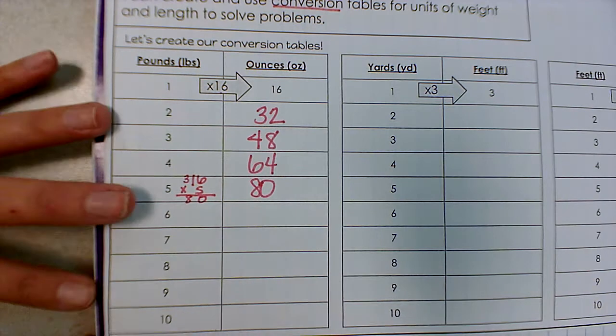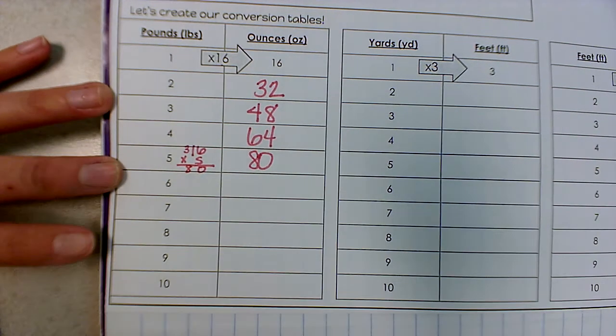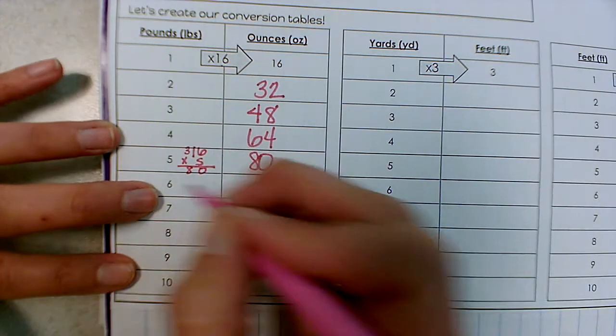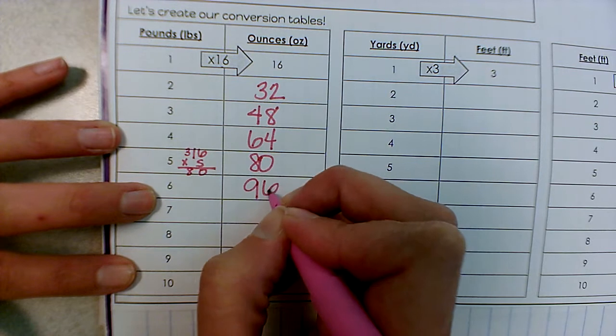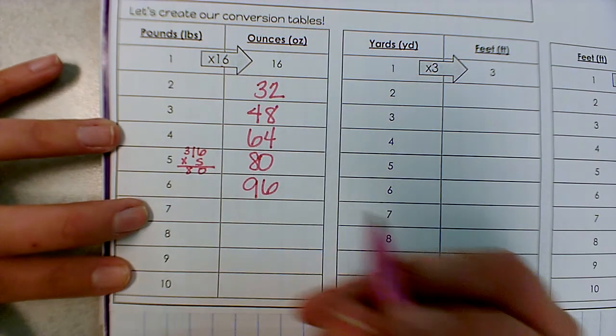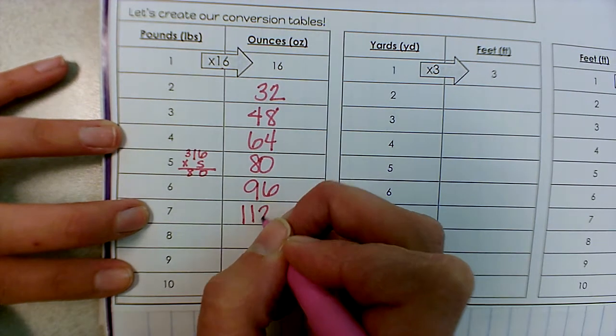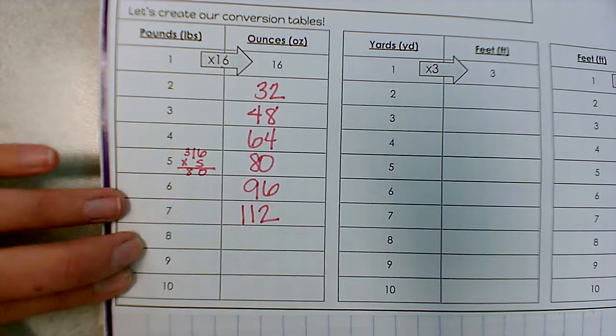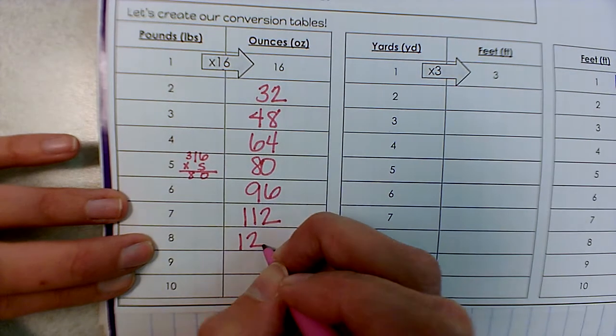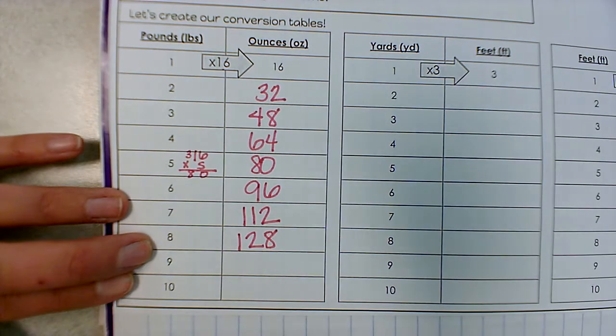So as we're working, we're going to have to be reviewing our multiplication skills. In 6 pounds, we have 96 ounces. In 7 pounds, we have 112 ounces. 8 pounds is 128 ounces.